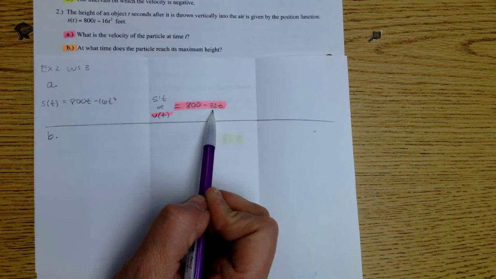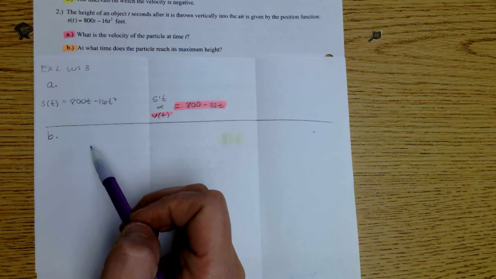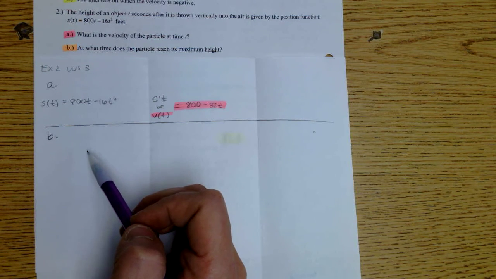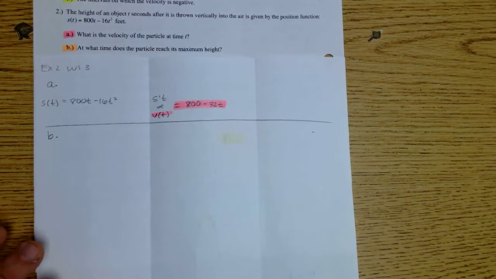Why is this 32? Because of the derivative: the power, 16 times 32, subtract 1. Did you do the lessons for 1, 2, and 3 yet? That's why. Yeah, because we're doing the application of those derivative rules now.